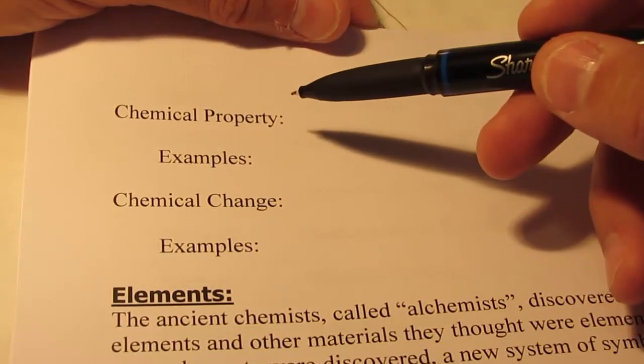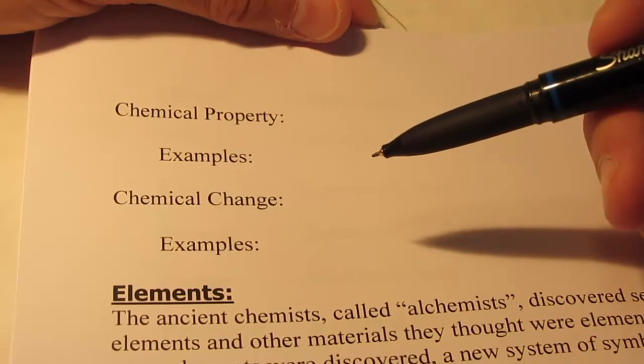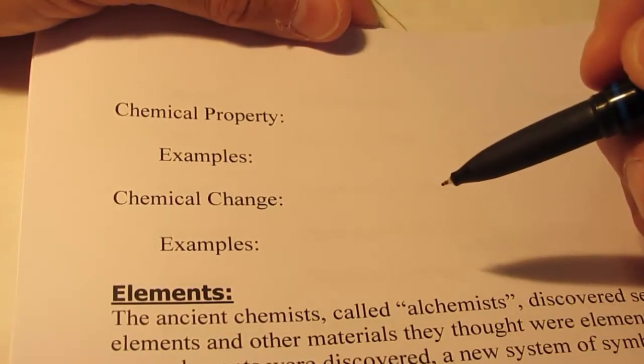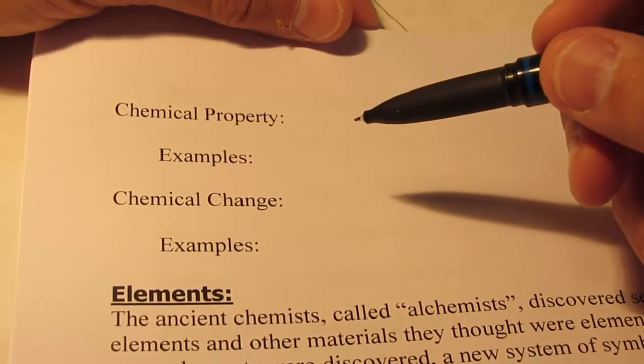Again, let's talk about chemical properties right now. Remember, we just talked about physical properties not too long ago, and we said those are properties that do depend upon the amount of matter that's present. A chemical property is a bit different.